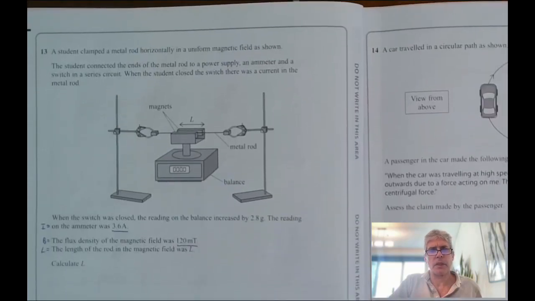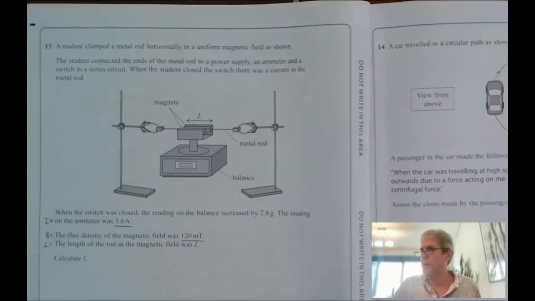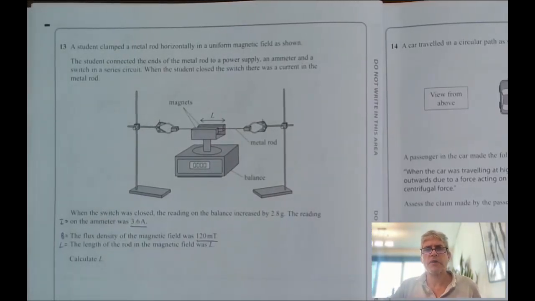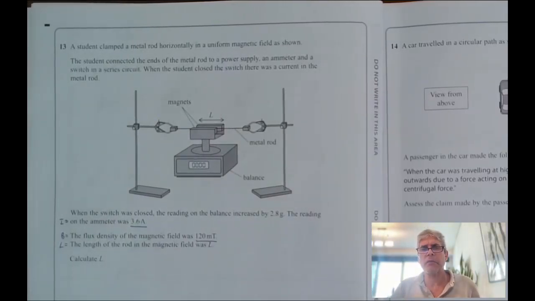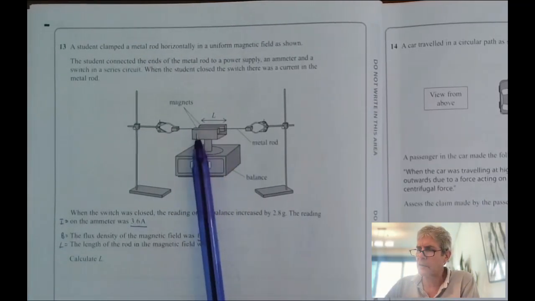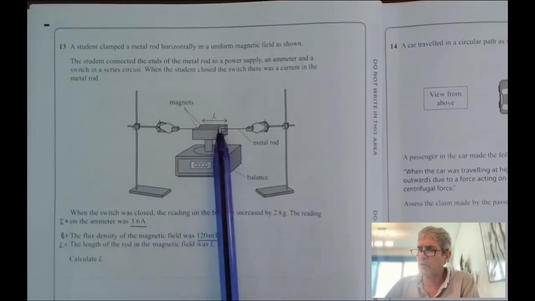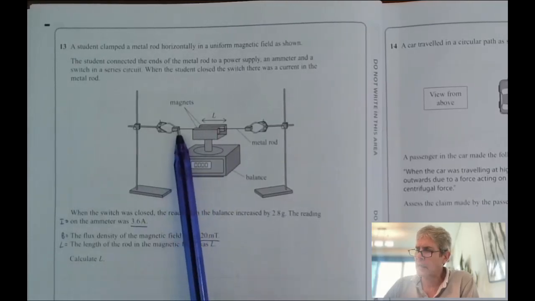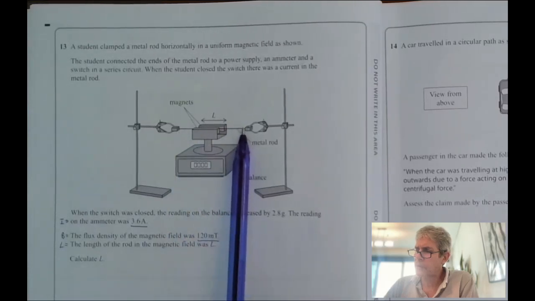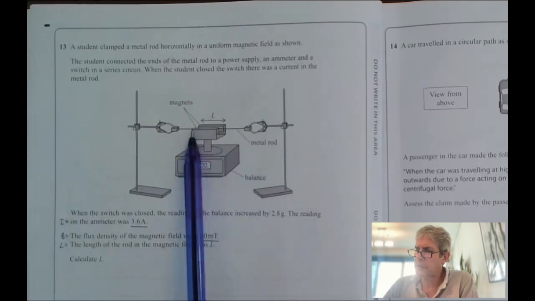A student clamped a metal rod horizontally in a uniform magnetic field. So you can see the magnetic field. It's the normal magnets you use in a physics lab. North and south poles will be opposite each other. The metal rod is this. So he's going to run a current through there.